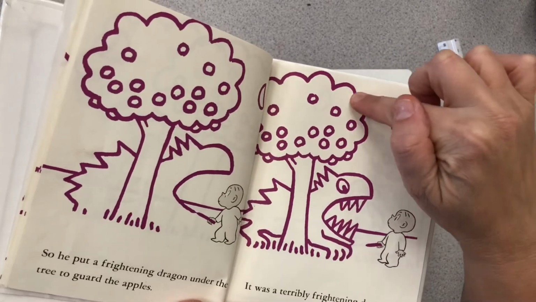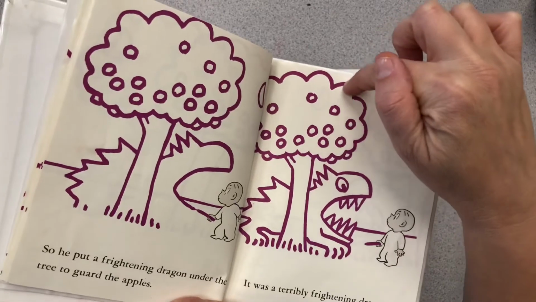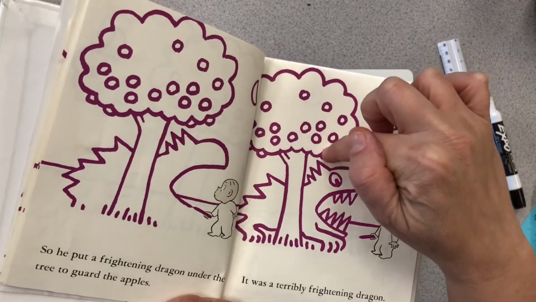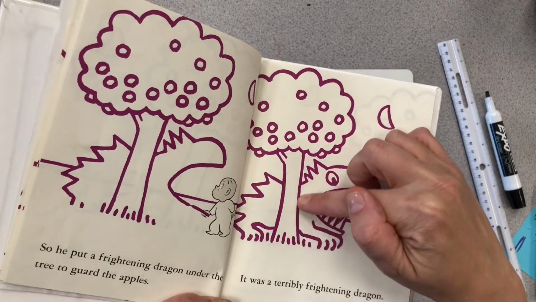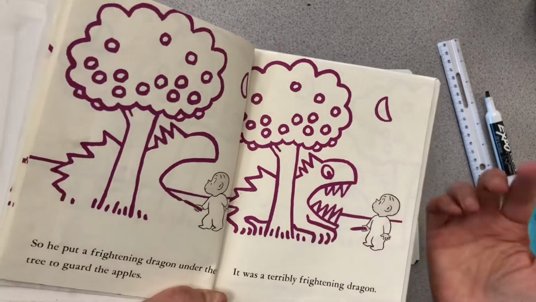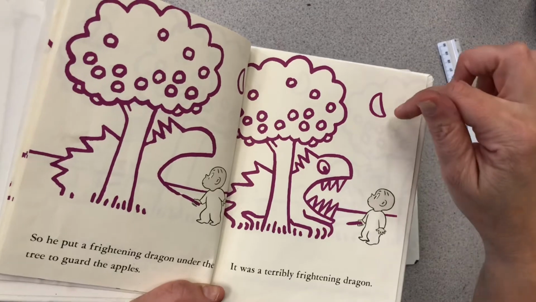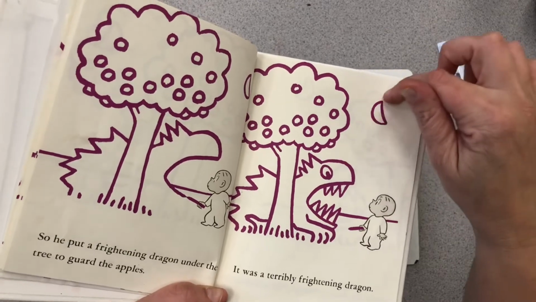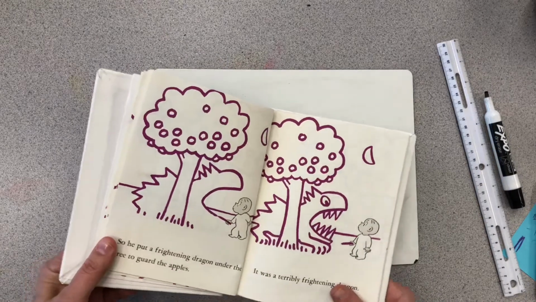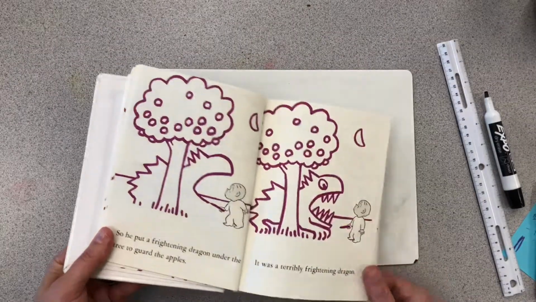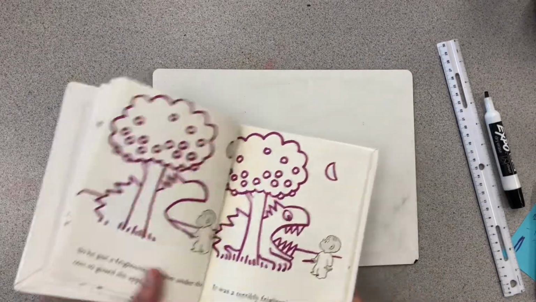The tree is actually, these are all curved lines that are attached to each other. This is a curved line. It's not exactly straight. Okay, and then the moon is made up of 2 curved lines that are put together. So anything that you want to draw, if you look for those 5 basic elements of shape, it'll make things a lot easier. And we're going to be doing a lot of practicing with the 5 basic elements of shape.